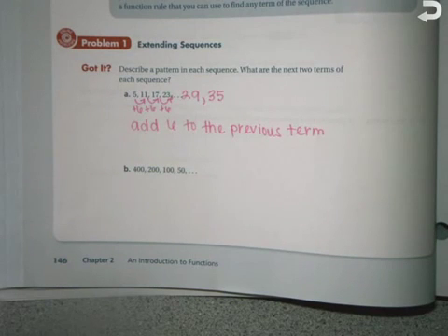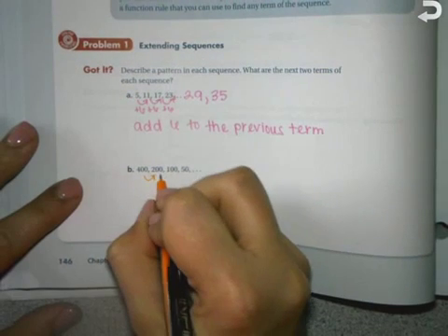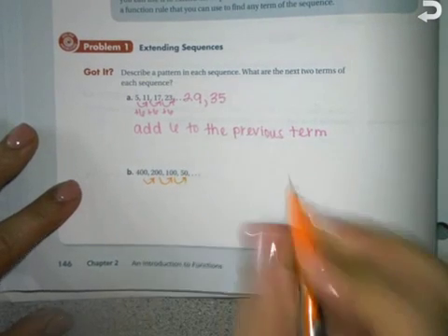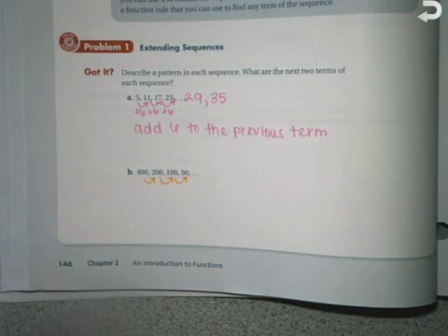Divide by 2. Now, hold on. Before you guys write divide by 2, with sequences, especially when we're talking about sequences where the pattern is multiplication or division, this is going to come up later on in the year, but I want you to get into the habit of it now.